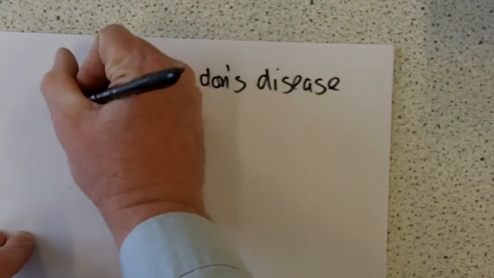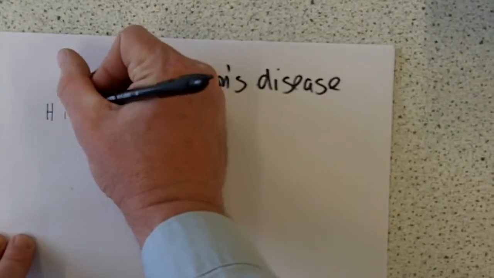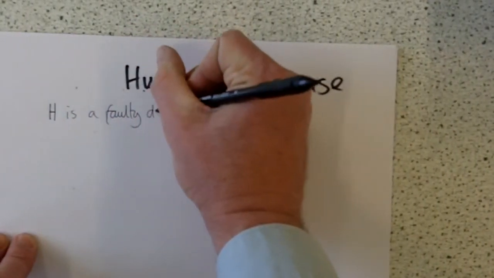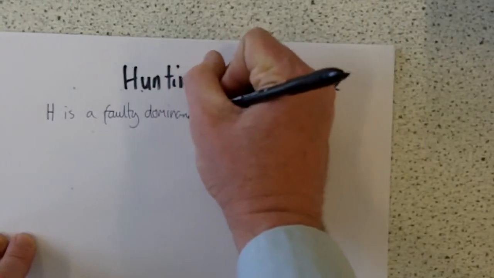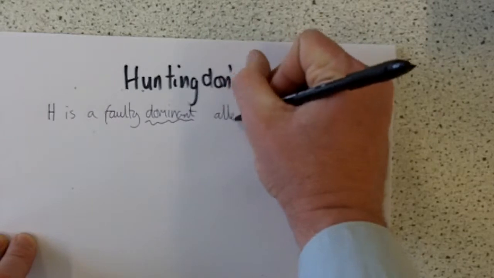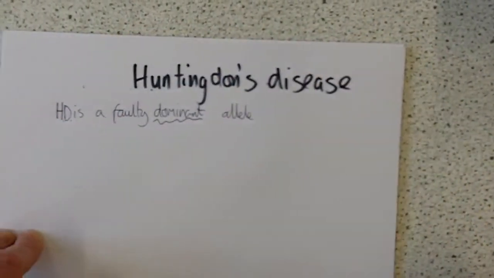So we'll just call that H for short. So H is a faulty dominant allele. And so Huntington's disorder, HD.